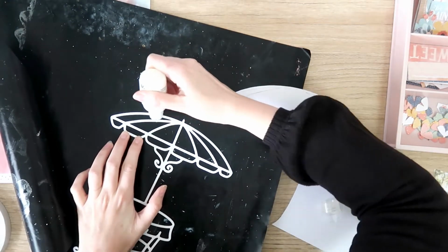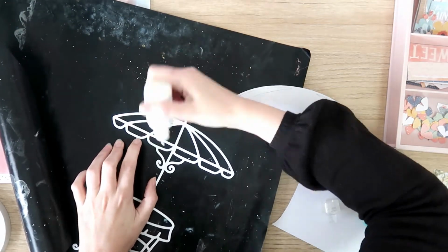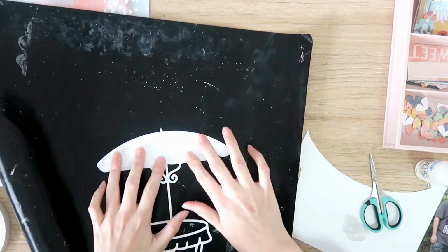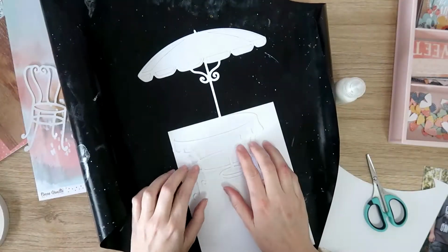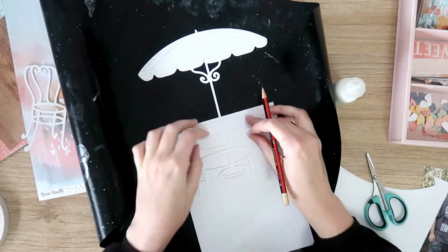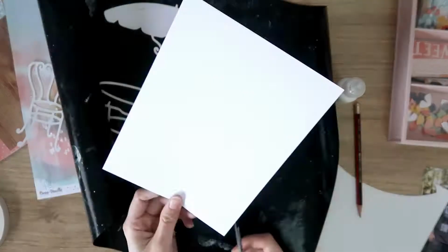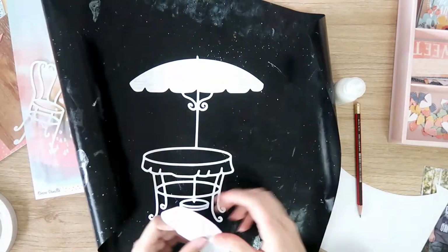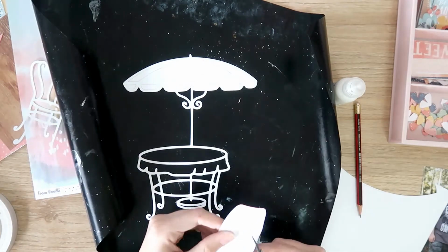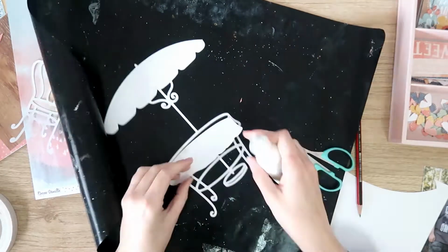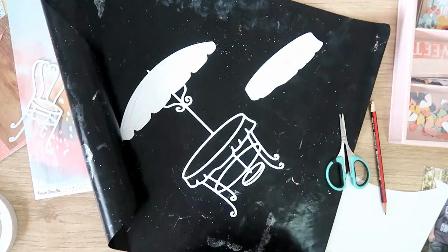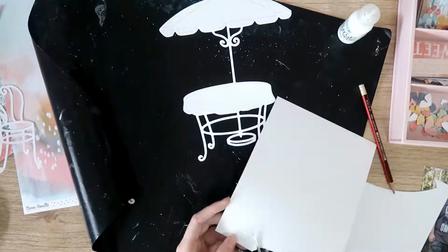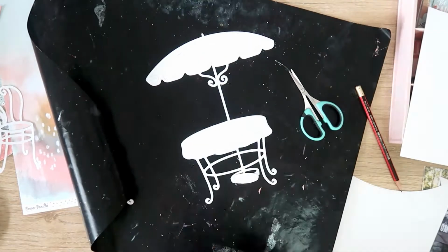So I'm just going through, turning my cut file and my pattern paper over, tracing the outline of the cut file on the paper, and then fussy cutting out the piece of paper just slightly larger than the pencil line, using my fussy cutting scissors. I'm going to back the top of the umbrella with the sweet blue and white polka dot. The tablecloth I'm going to back with the pink heart print, and then the base of the umbrella stand and the chair seats I'm going to use the wood grain.